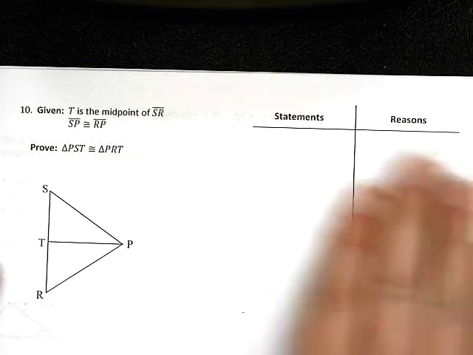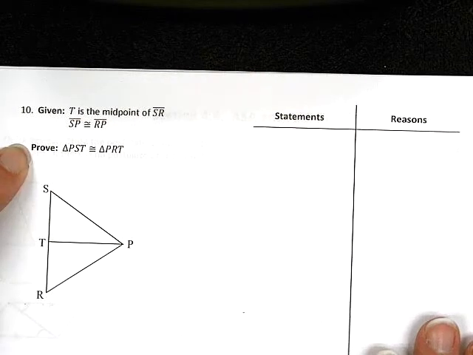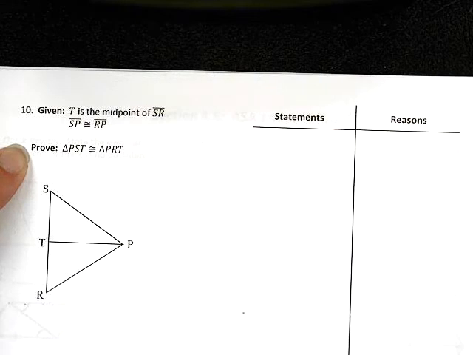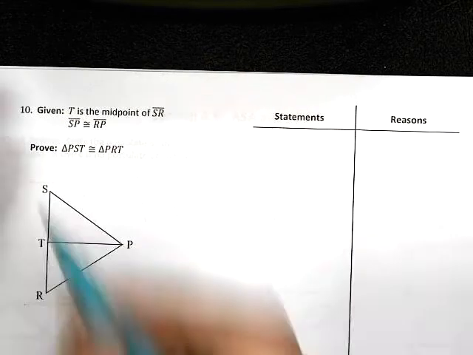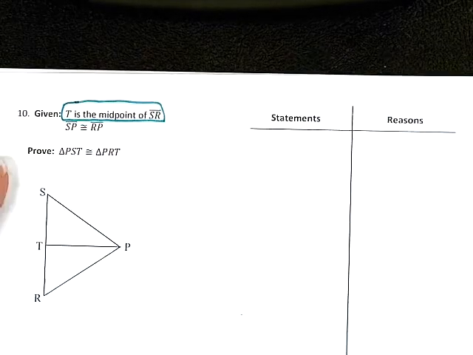Again, before we even start writing anything, I want to see whether I can get to here or not before I do anything over here. I don't want to start proving two triangles congruent and get stuck. So I'm going to start with what I'm given. T is the midpoint of segment SR. How do I mark that in my diagram?